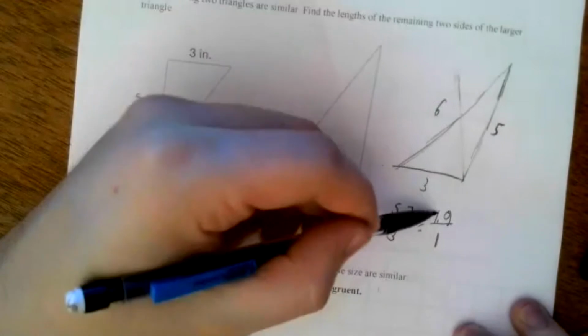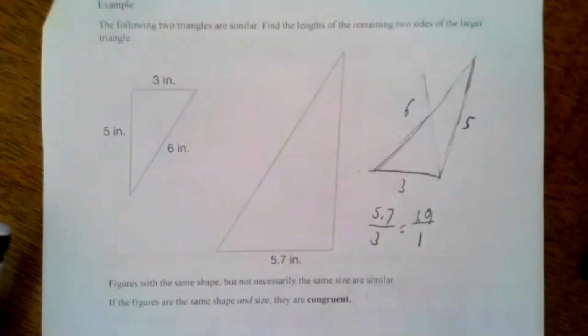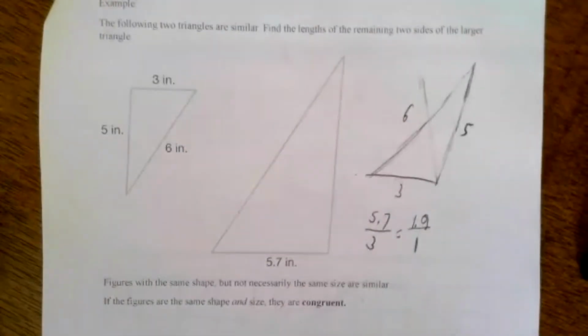Right? So does anybody know, how can I find the length of this longer side using this ratio and the length of our longer side on our smaller triangle?